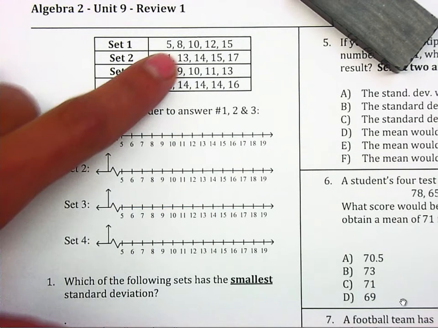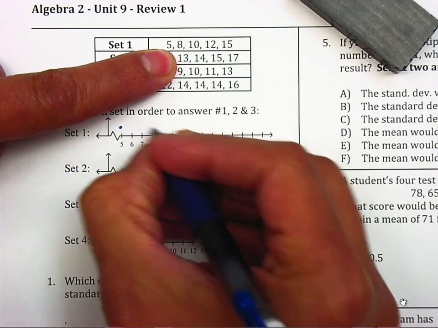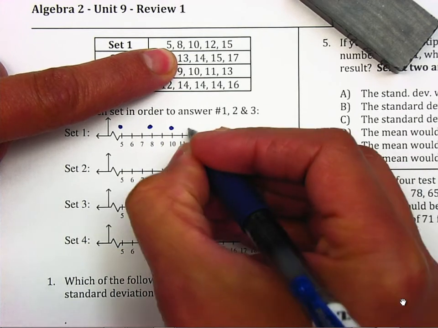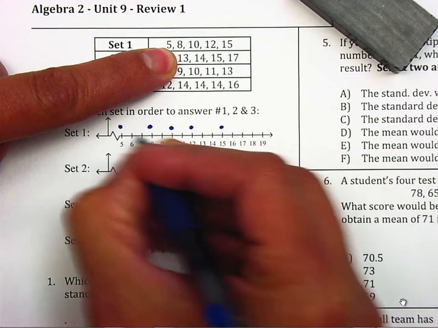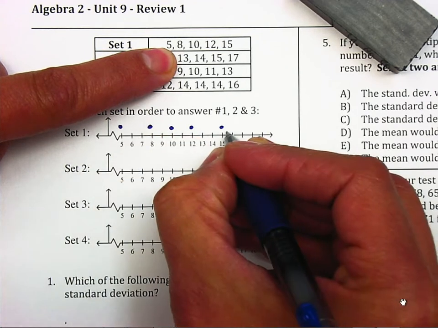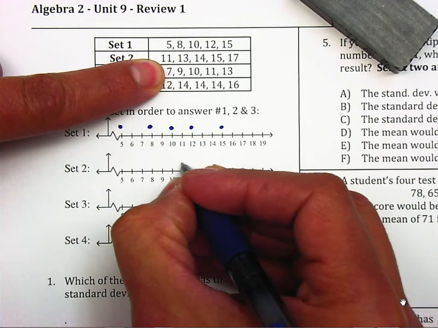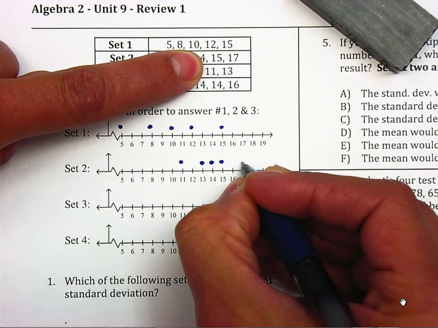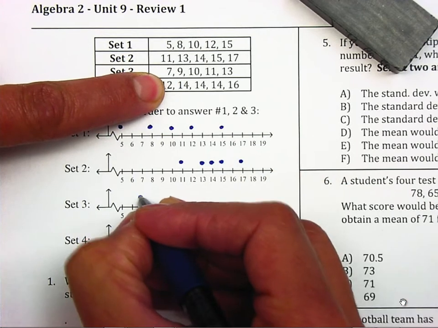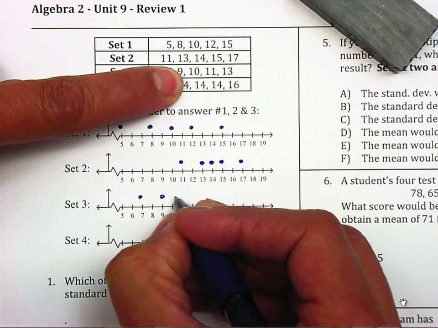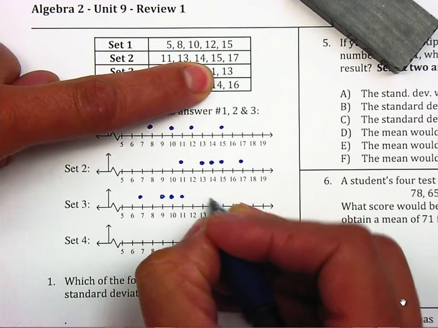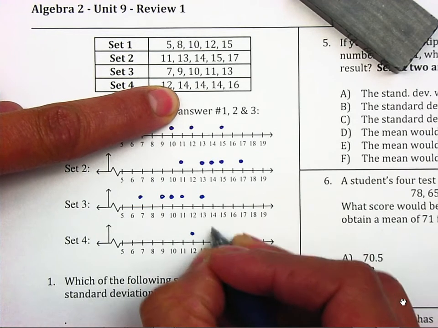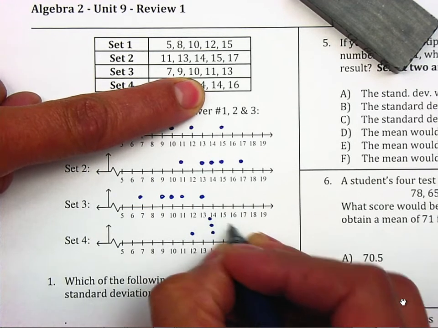So let's start with the first one. We have 5, 8, 10, 12, and 15. And I need to see your points for each one. Set 2: 11, 13, 14, 15, and 17. Set 3: 7, 9, 10, 11, and 13. Set 4: 12, 14, 14, 14, and 16.